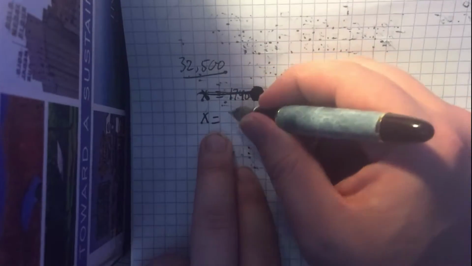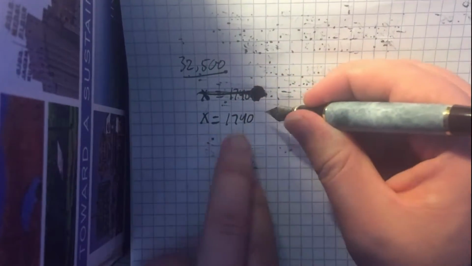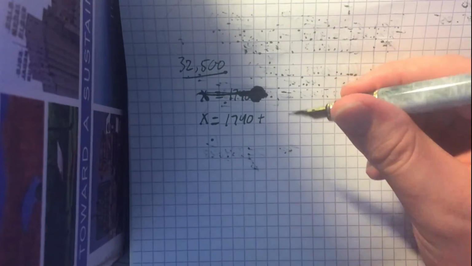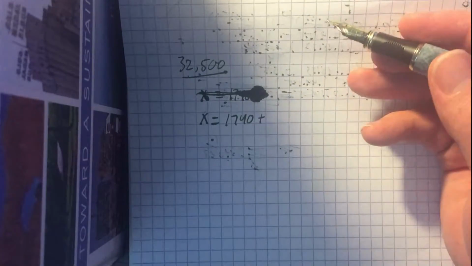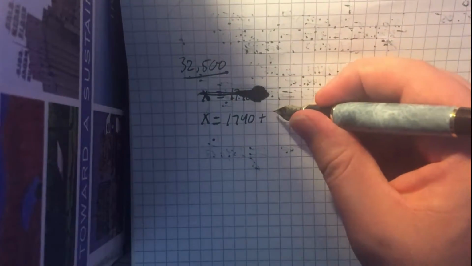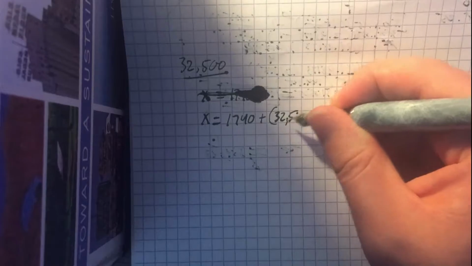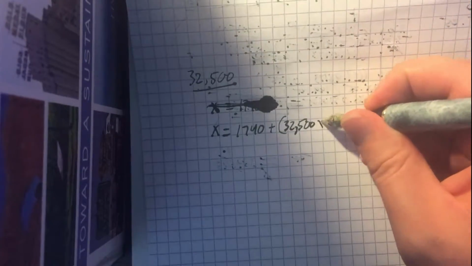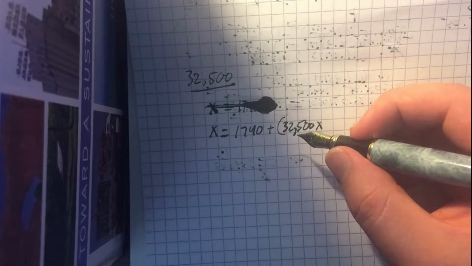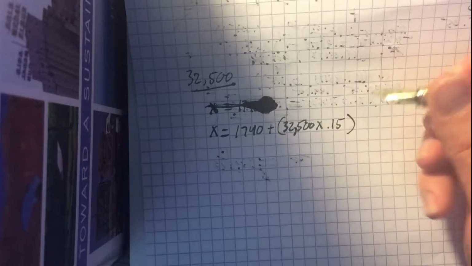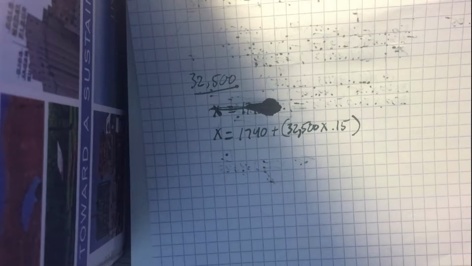Let's rewrite that. $1,740 minimum plus 15% of her pay. How do we write that into an equation? We could do a parentheses and 32,500 times 15%, which in decimal form is 0.15. And there you go, a simple equation, and all you have to do is put that into a calculator. We'll do the parentheses part first.